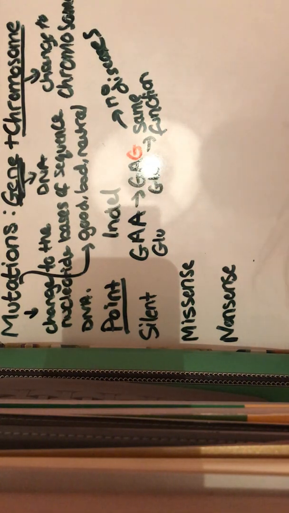A missense mutation is a change to the base triplet sequence that leads to a change in the amino acid sequence, or a different protein. The alteration to the primary structure leads to a change in the tertiary structure, so it changes its shape and prevents it from carrying out its functions.